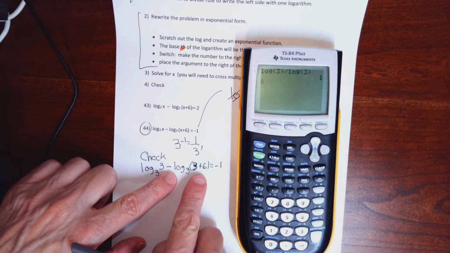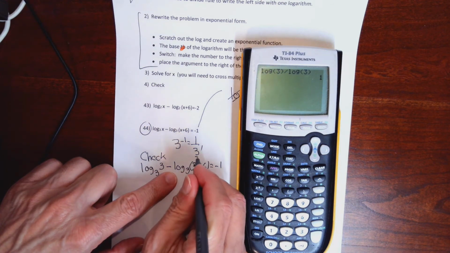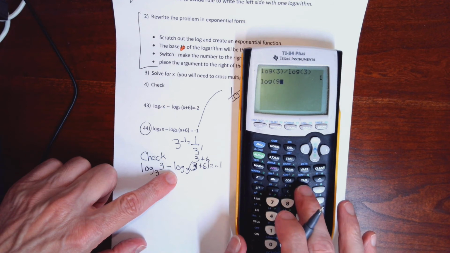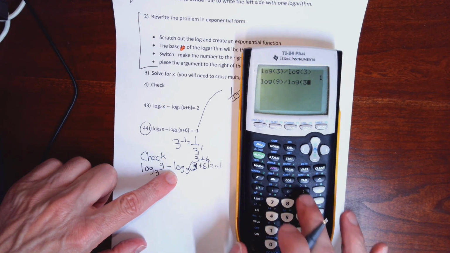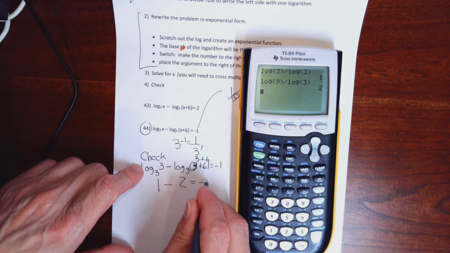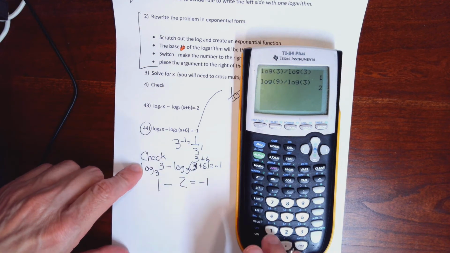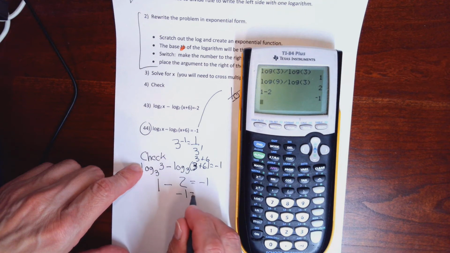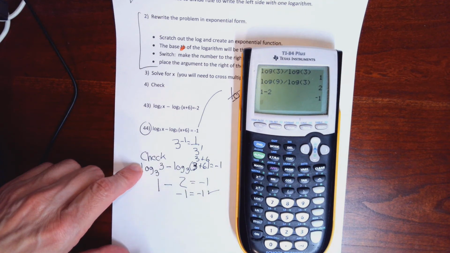The second logarithm is the log of 9, because this is 3 plus 6, divided by the log of 3. The second logarithm is 2. So this gives me 1 minus 2 on the left-hand side. The left-hand side simplifies to negative 1, and that equals the right-hand side.